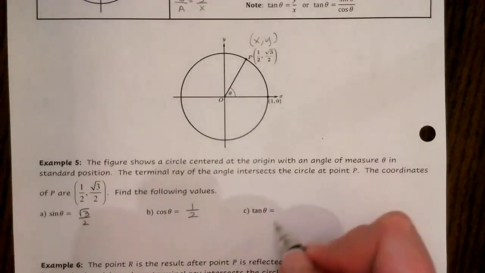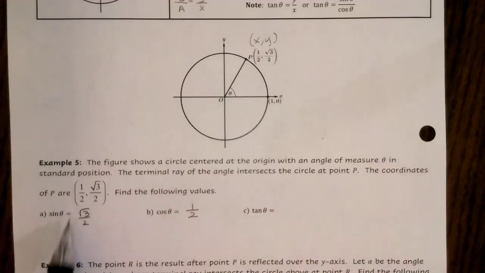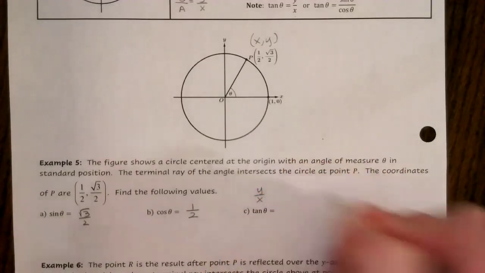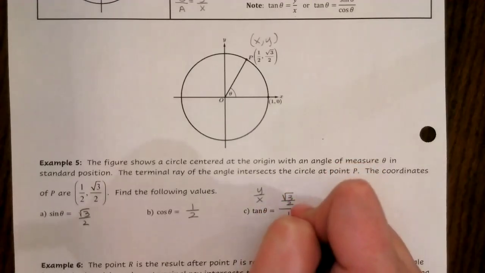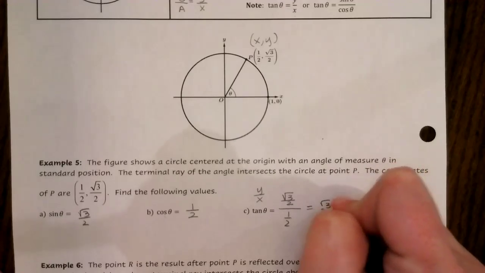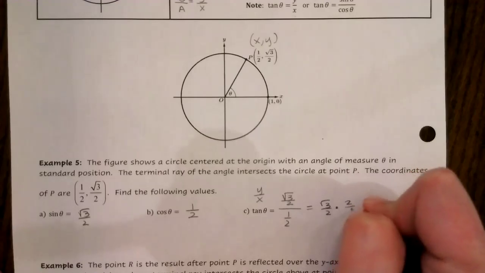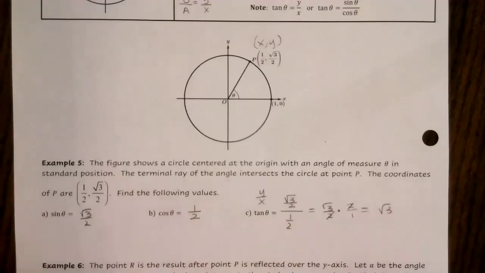Our cosine of theta is the x value, and so the x value for this is 1/2. This is going to be the harder of the trigonometric values, because we said sine is y, cosine is x, and tangent was y over x. So I need to do the square root of 3 over 2 divided by 1/2. If you remember your fraction rules, we keep that top one and multiply times the reciprocal of this one, so that's 2 over 1. My 2's cancel out, and we get square root of 3.